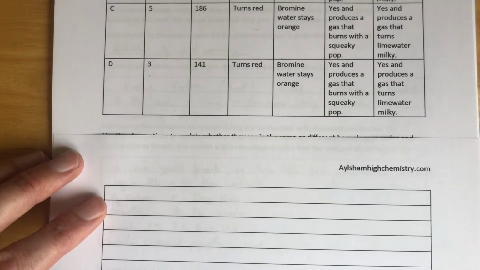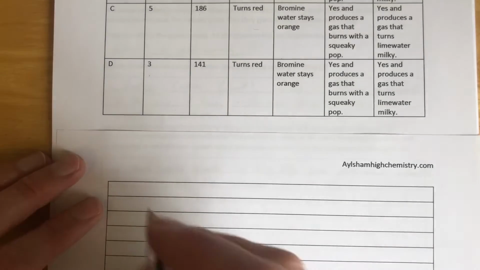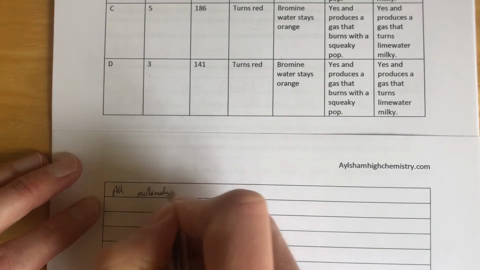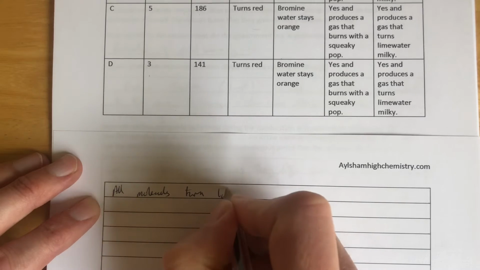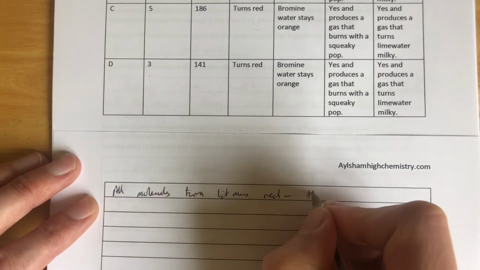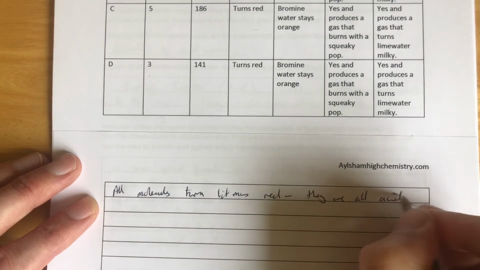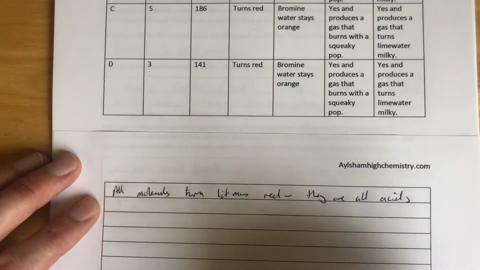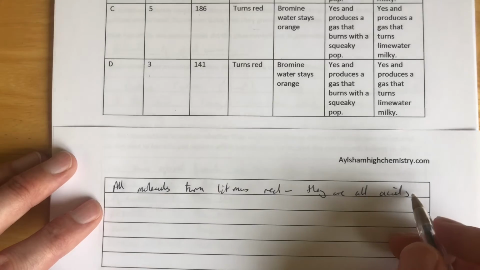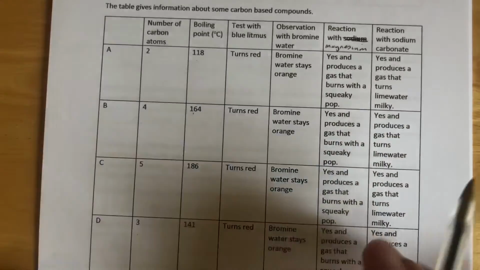Let's page to the next page, which has more space in your book. Right, all molecules turn litmus red. So that means they are all acids. So similar chemical properties, they are all acids. If you think this is stating the obvious, you need to state it to get the marks. If you don't state it, you won't get the marks. They're all acids.